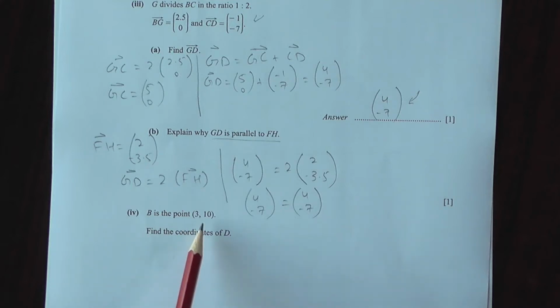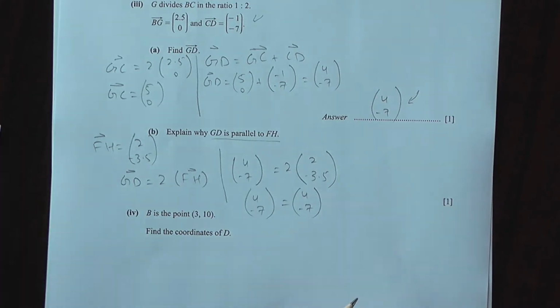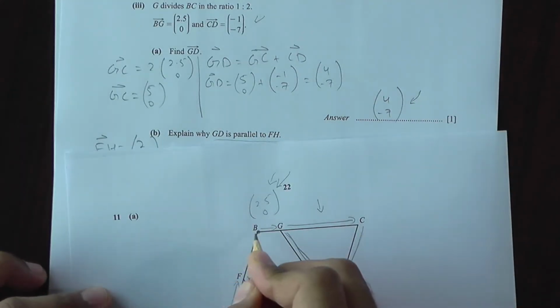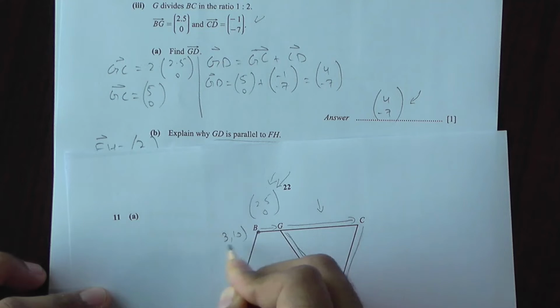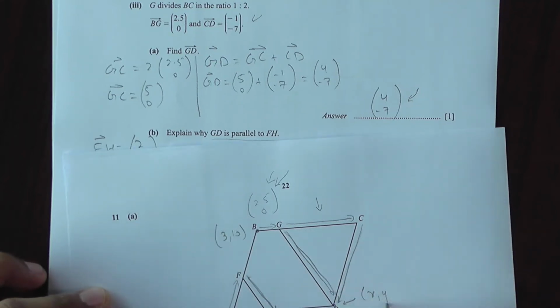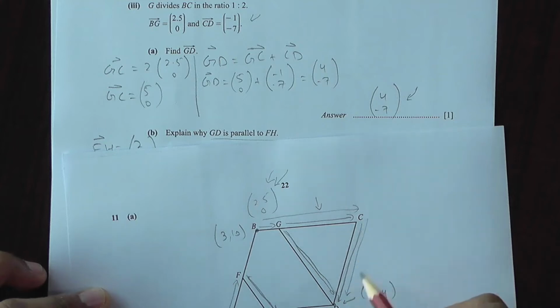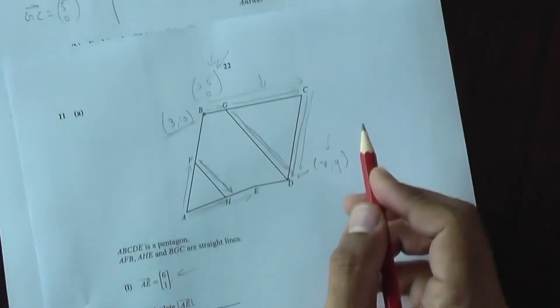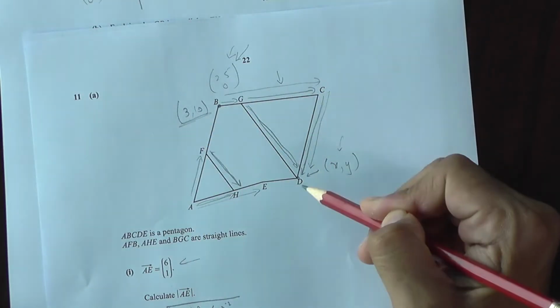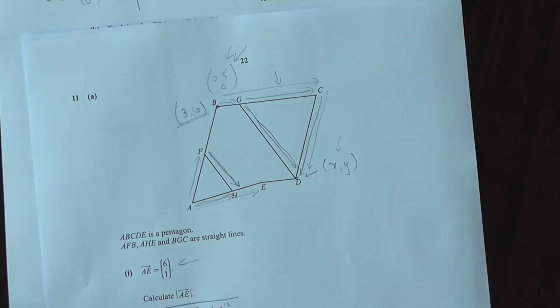B is the point 3 and 10. Find the coordinates of D. So they're telling us that this has coordinates 3 and 10. Then they're asking us to find the coordinates of this point right over here, which are x and y. How do we find this? If we add the vector BC and CD to these coordinates, we will find the coordinates of point D. I hope this is visible. We will find the coordinates of point D over here if we add the vector BC and CD to these two coordinates. So how do we do that?